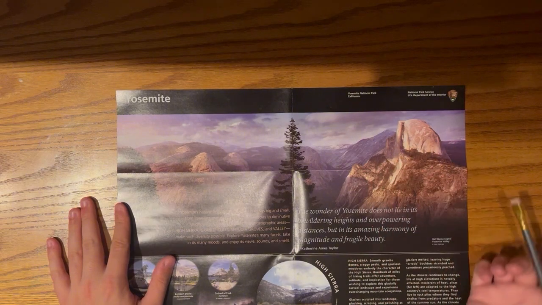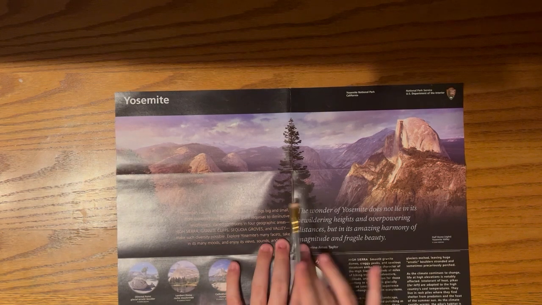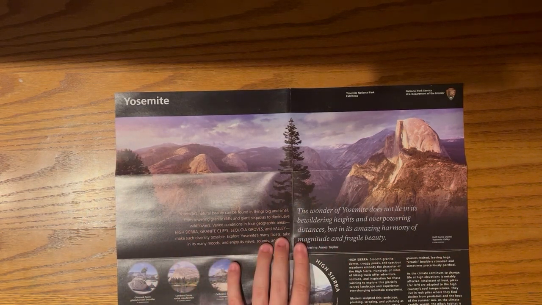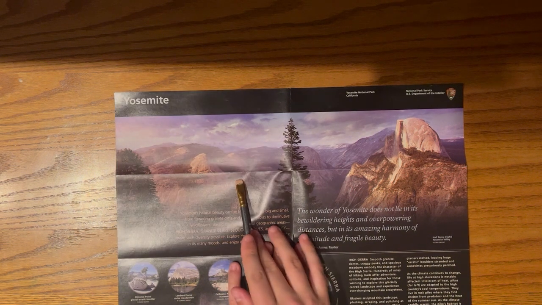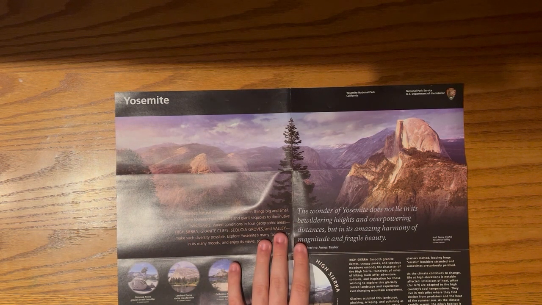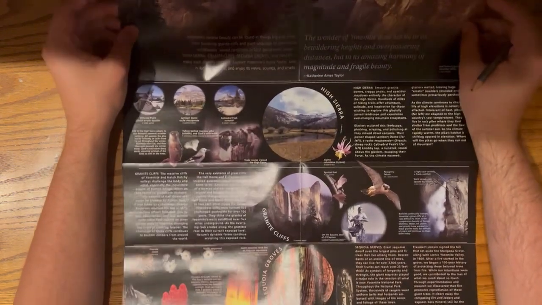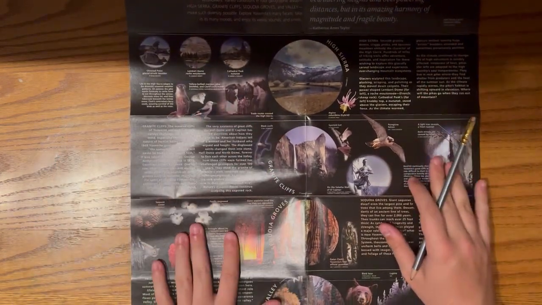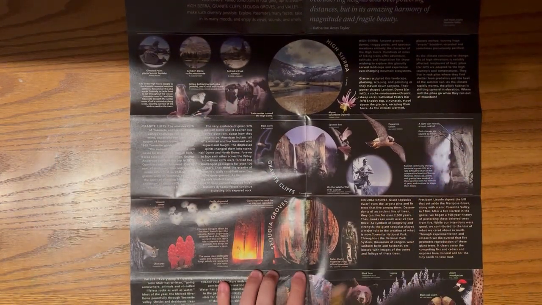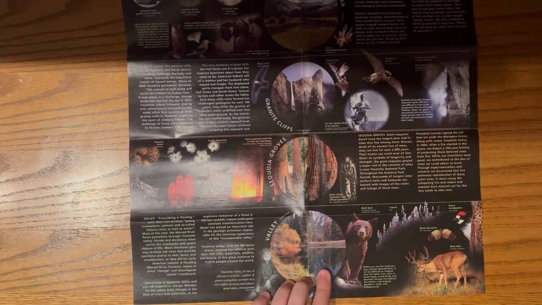Of the map, we get to see the full view of Yosemite Valley, including the three brothers together. And we also have some descriptive information about the various biomes and features of the park.